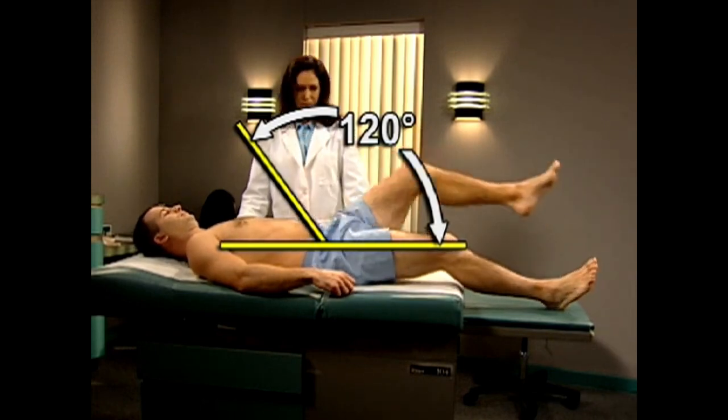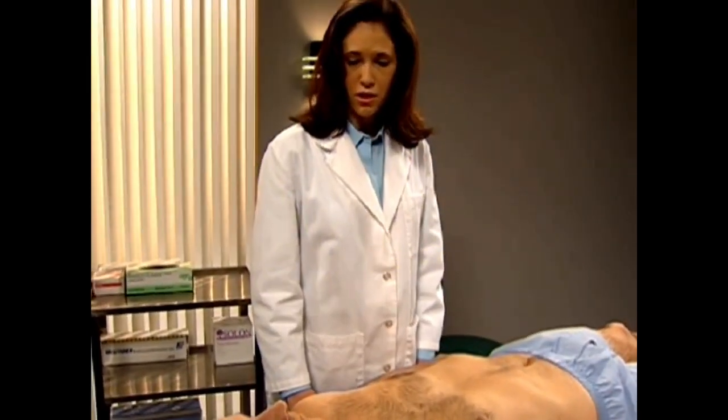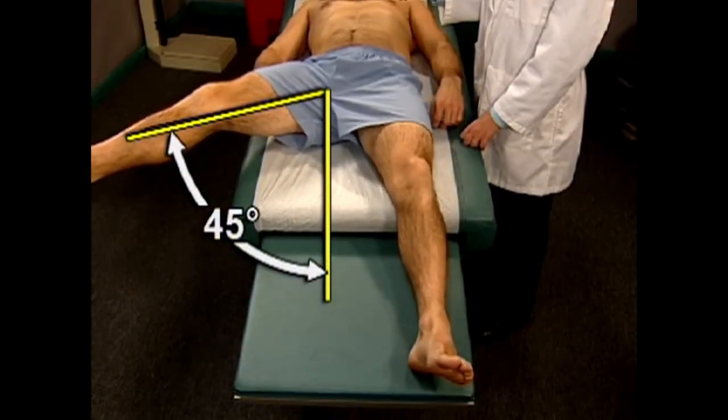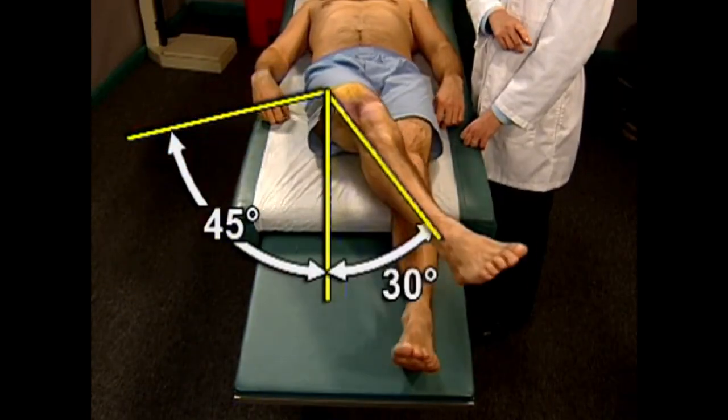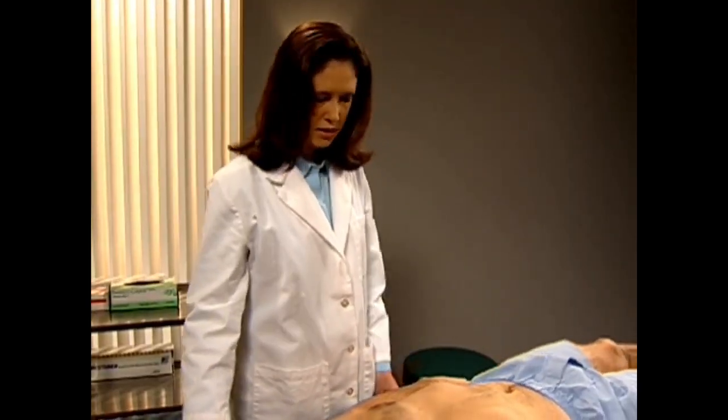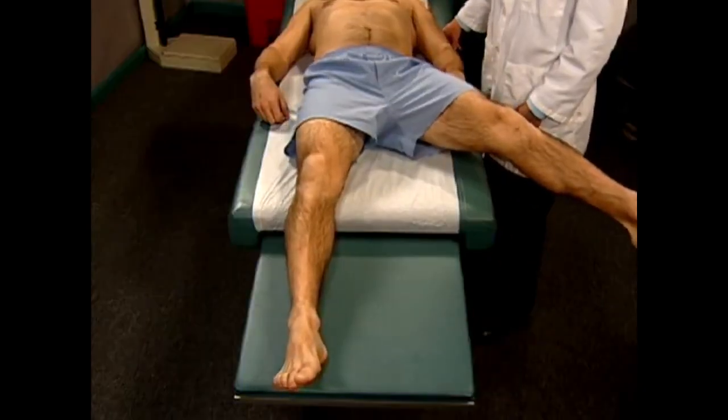Very nice. Now I need you to swing your right leg straight out away from your body. Expect up to 45 degrees of abduction. And relax. And same thing with the left leg.